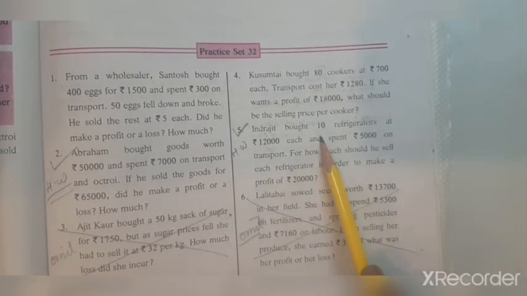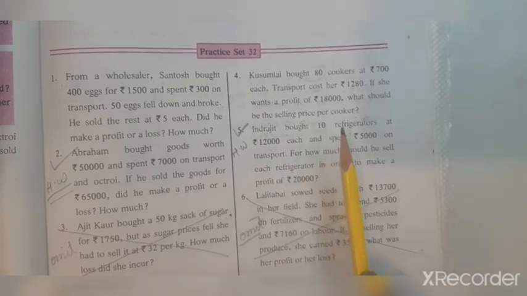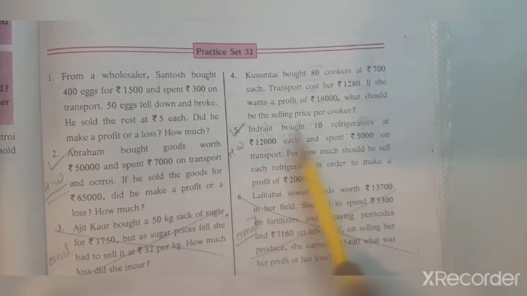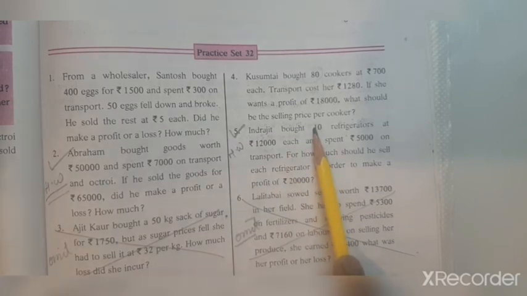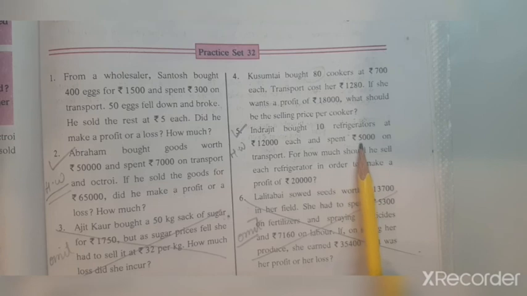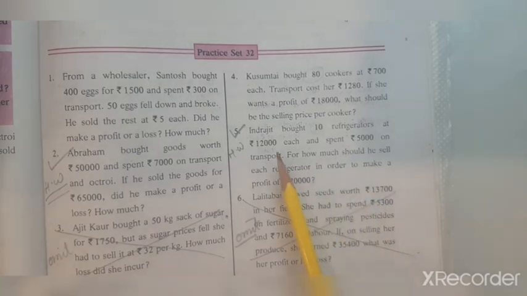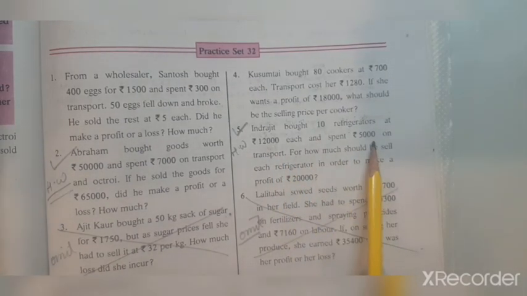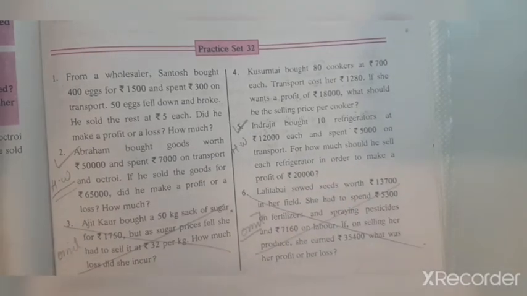How did we get 1,20,000? The cost of one refrigerator is 12,000, so the cost of 10 refrigerators is 10 multiplied by 12,000, which gives you 1,20,000. But he spent something more also. He spent 5,000 extra for transport. So the total he spent from his pocket is 1,20,000 and 5,000, so 1,25,000. So the cost price is 1,25,000.